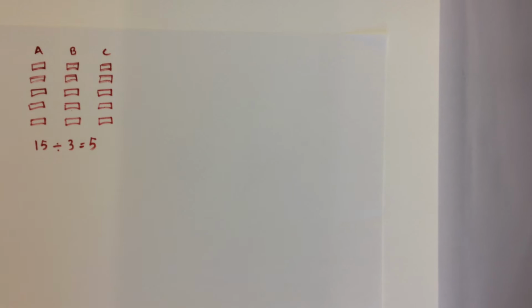When it's equally split between categories or people or whatsoever, and there are basically no remainders left, that's when we say it is divisible. So 15 is divisible by 3 and the answer is 5.